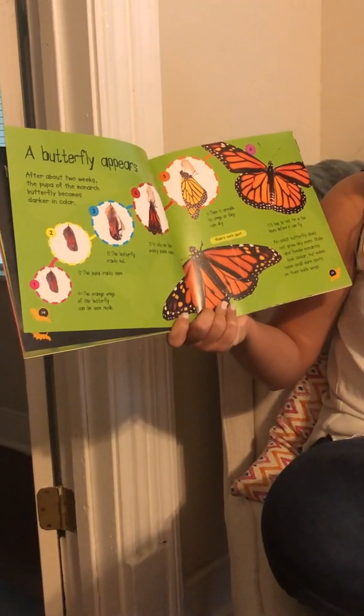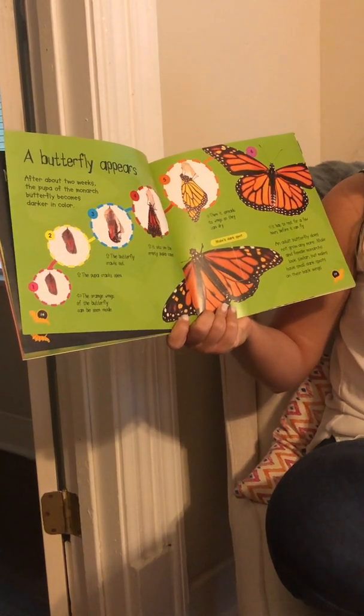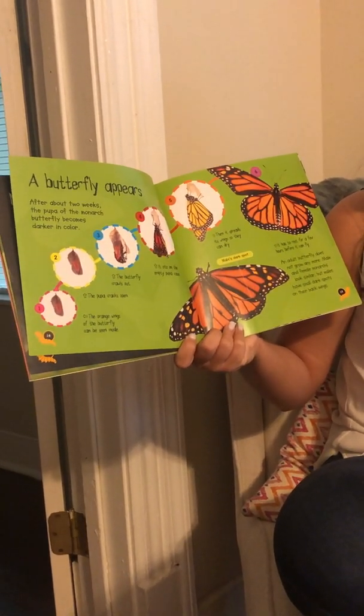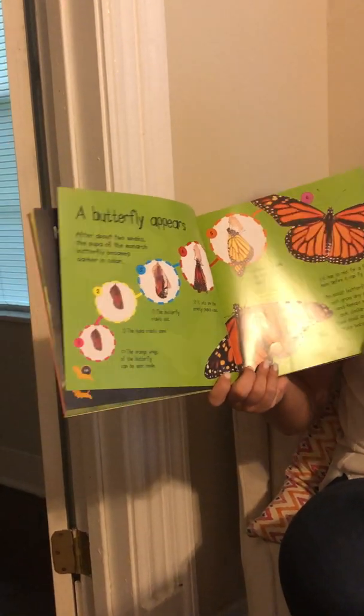An adult butterfly does not grow anymore. Male and female monarchs look similar, but males have small dark spots on their back wings.